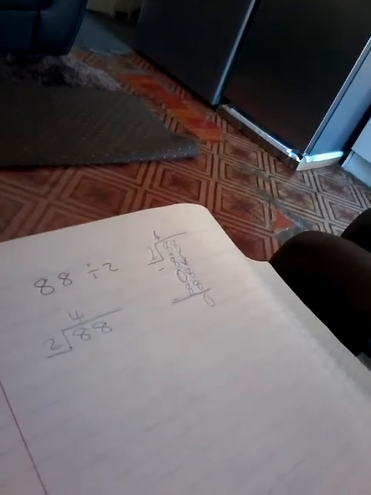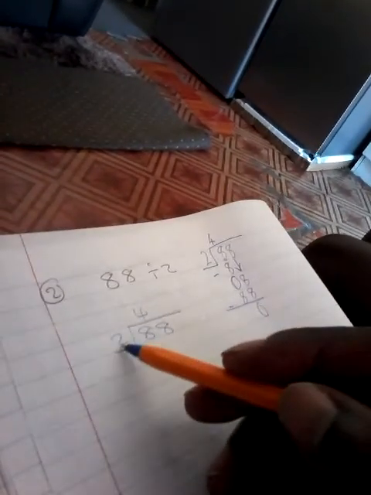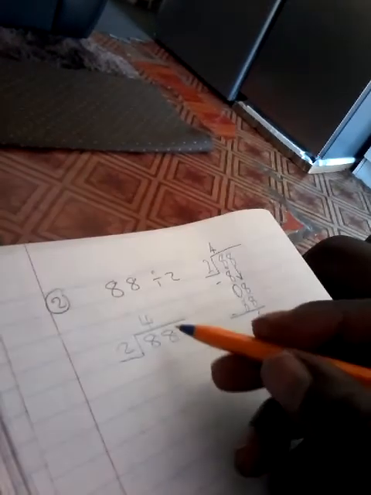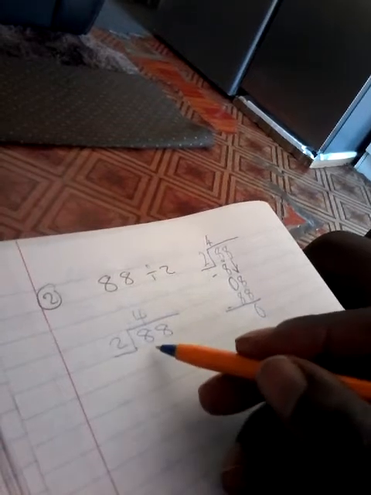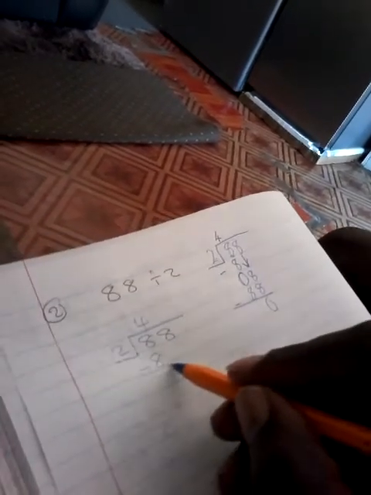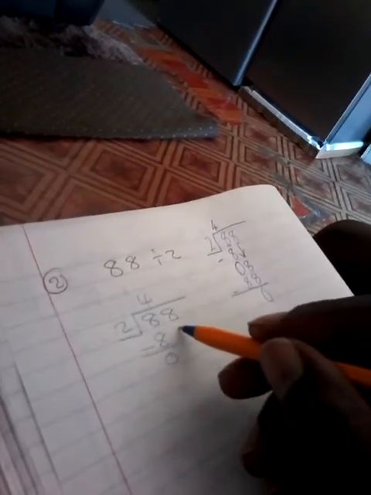Right, so you now say 4 times 2. What is 4 times 2? The second step, you multiply. It's 8. The third step, you subtract. 8 minus 8 is 0, right? And then you bring down 8. So writing 08 is the same as 8. So that's where you get confused, right?